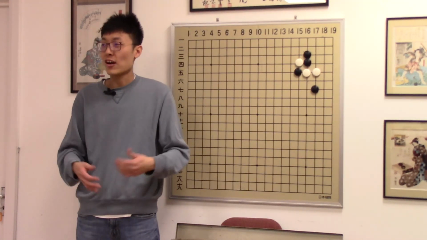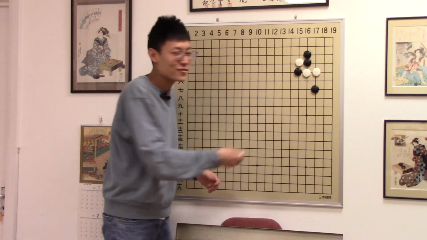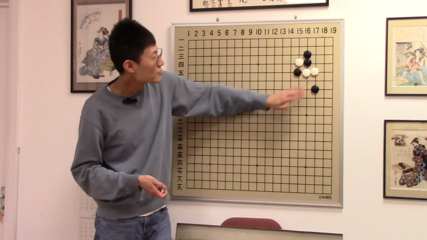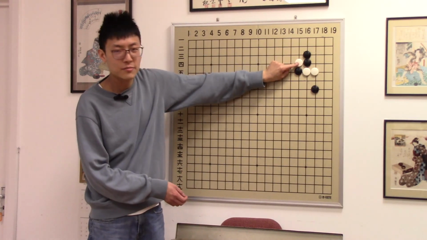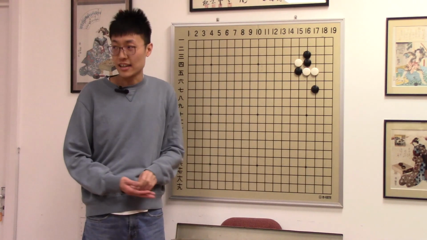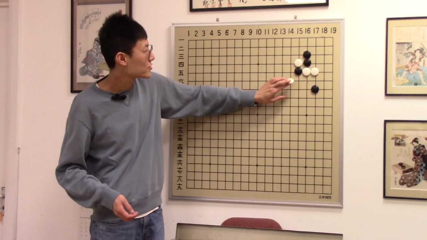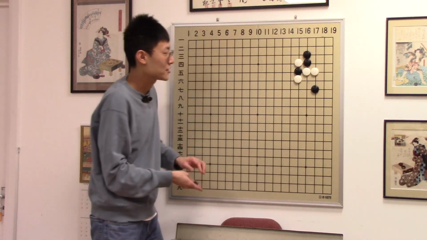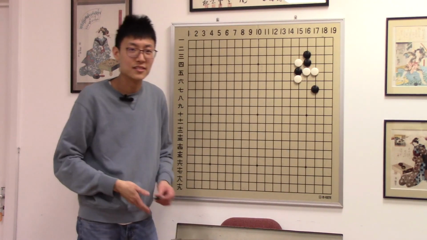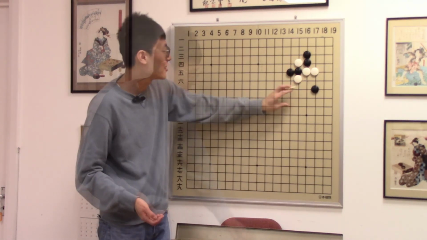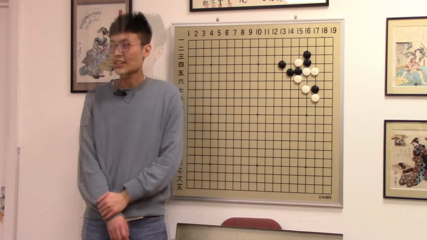So where is white supposed to play next? From below, actually. If you just want to keep it simple, what are you expecting to achieve? Are you going to hang on to this white stone? No, you're just going to sacrifice this, right? If you just want to keep it simple. So you get this white stone, and I get this black stone, and your influence is on this side, and my influence is towards the other. It's about even.